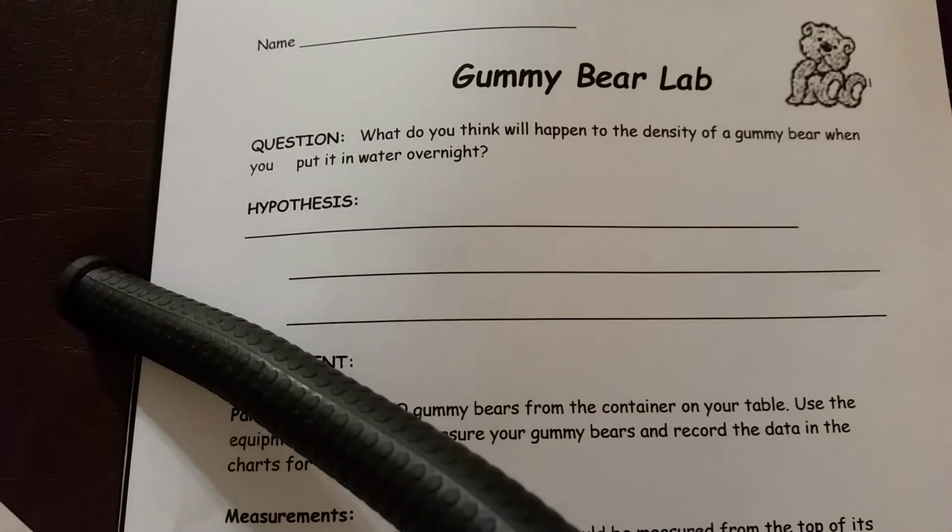So what you're being asked to address is the density. And just a quick reminder, density is the relationship between mass, how much matter makes something up, and volume, how much space that matter takes up. Your hypothesis will address density.